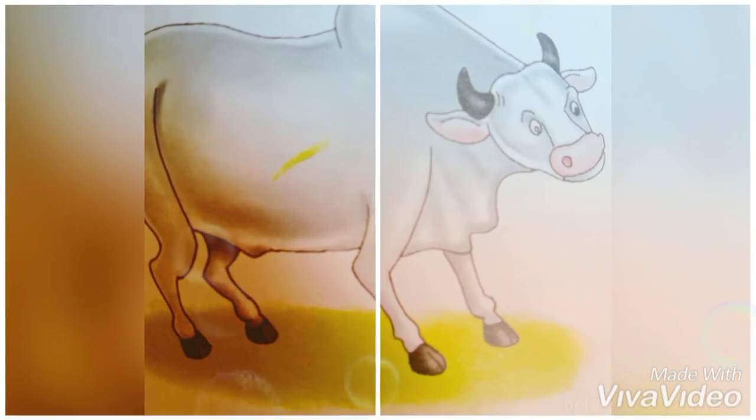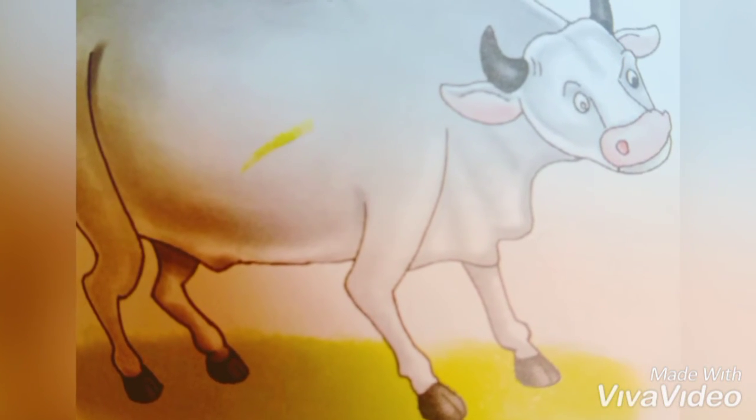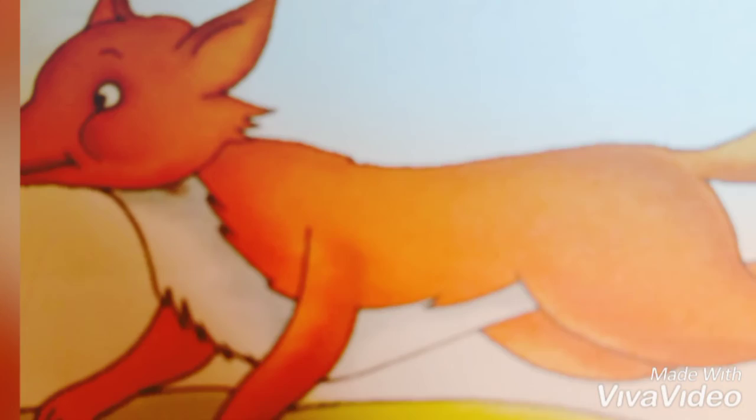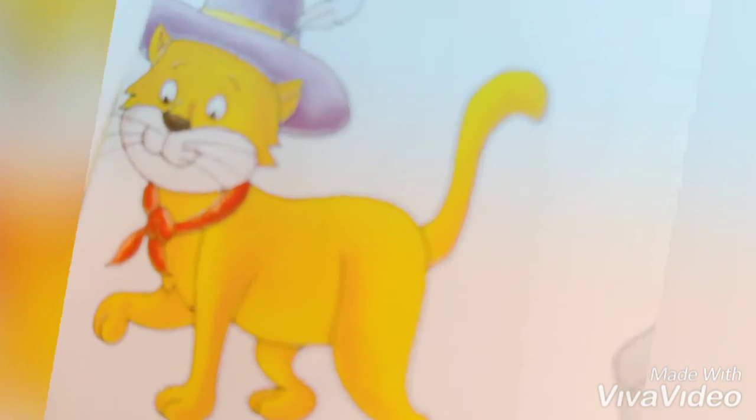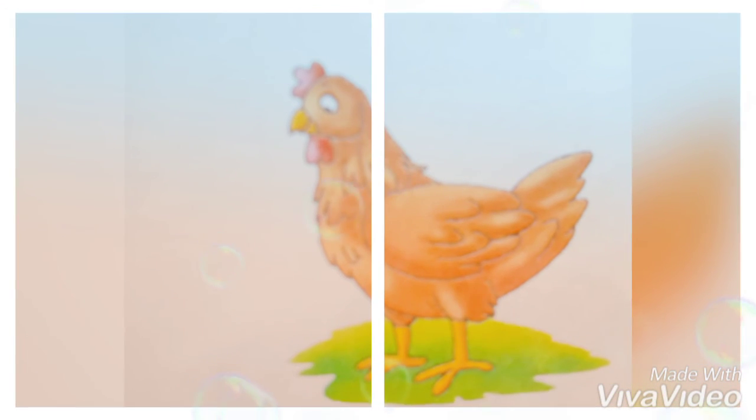It's Big Ox. Our next character is Red Fox. It's Red Fox. Now it's Cat. Cat has a hat. Cat has a hat on his head. It's Red Hen. It's our last character, Red Hen.